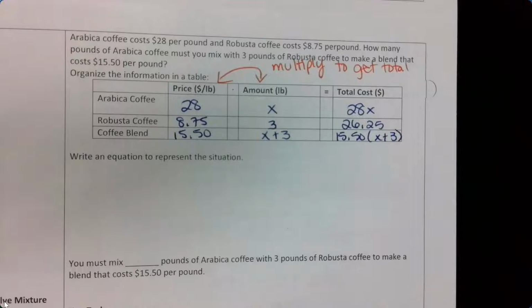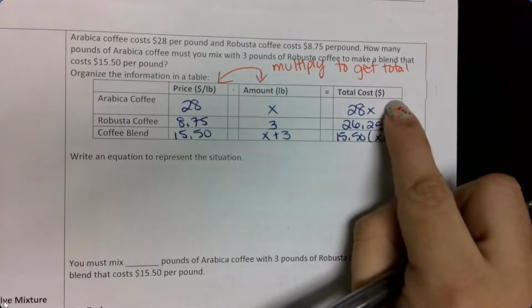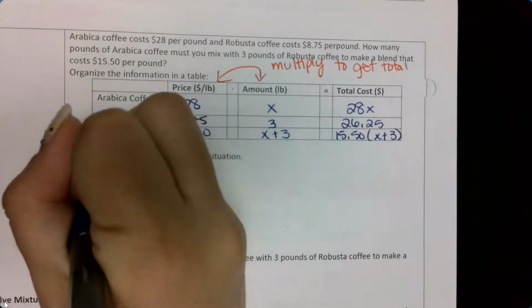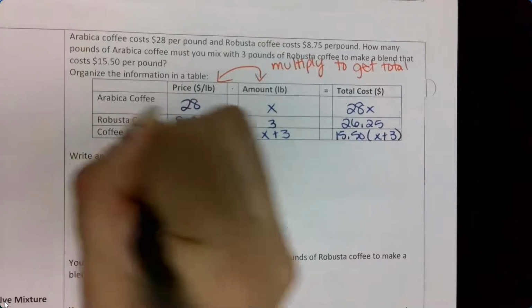So, questions on where I got any of the numbers inside this chart? Okay, now I want to write an equation. I'm going to add the first 2 numbers together and set it equal to the blend, because I know I'm adding the 2 coffees together.